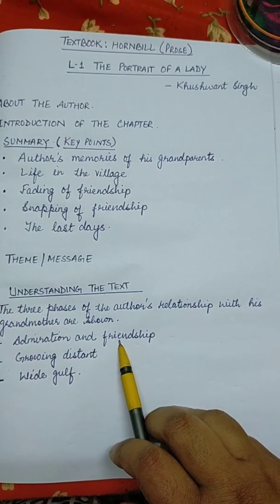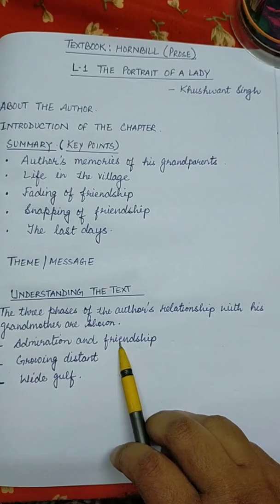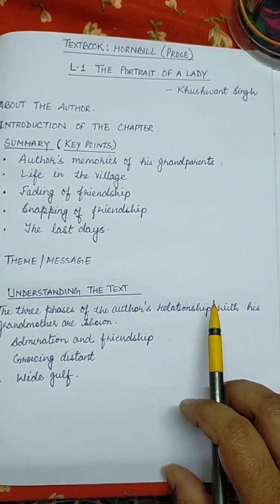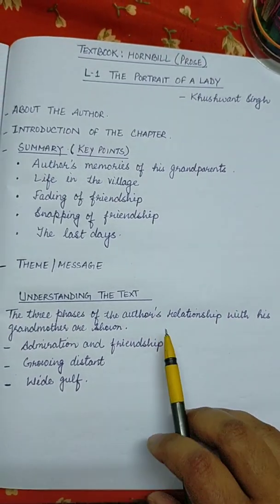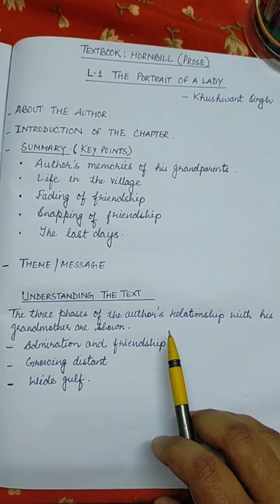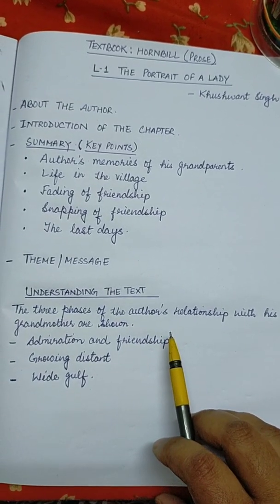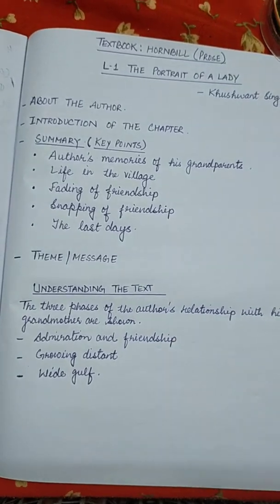The author admired his grandmother and described her as the winter landscape in the mountains. And they were very good friends. And she was helping him out in getting ready for the school.